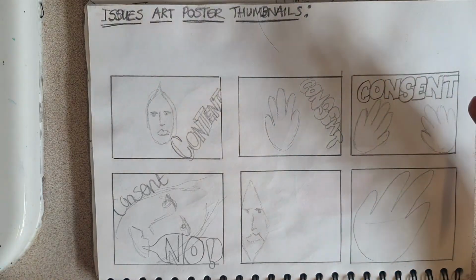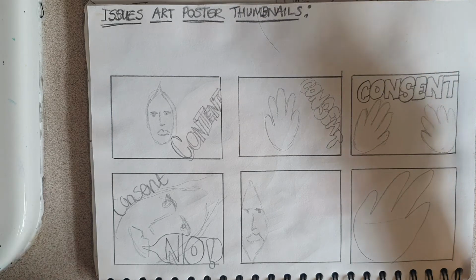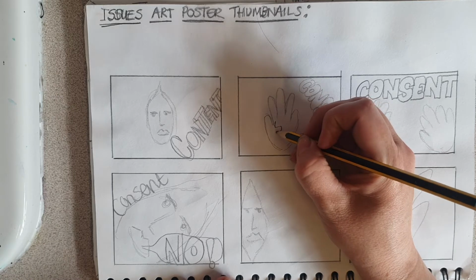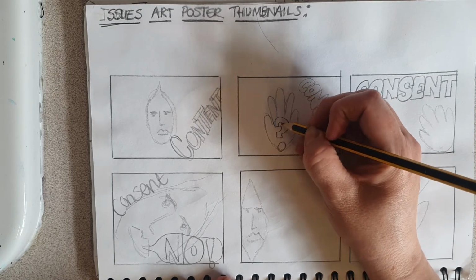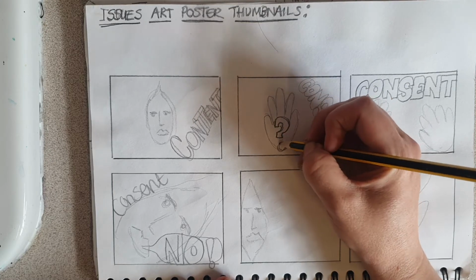So it's about location of that. You might think to yourself, I could use a massive question mark, okay, because there should be the choice. Okay, we could have that on there.